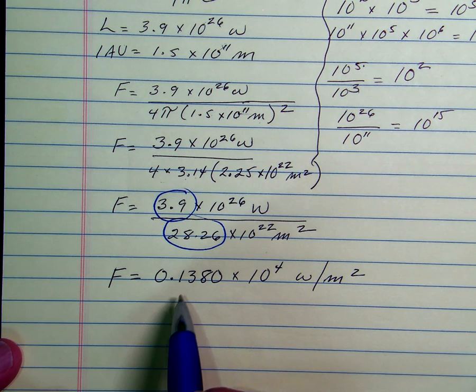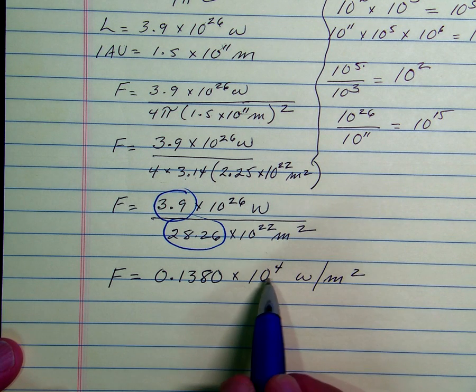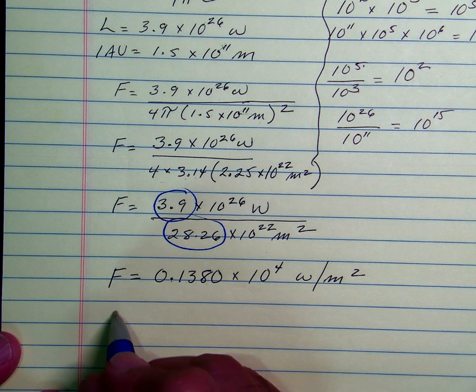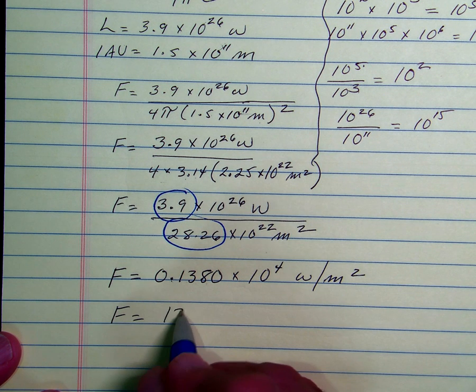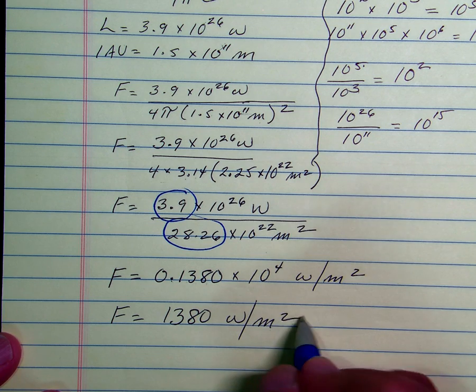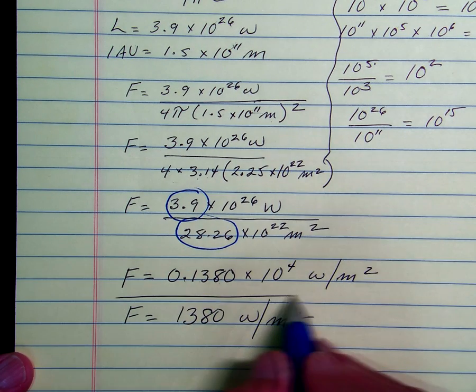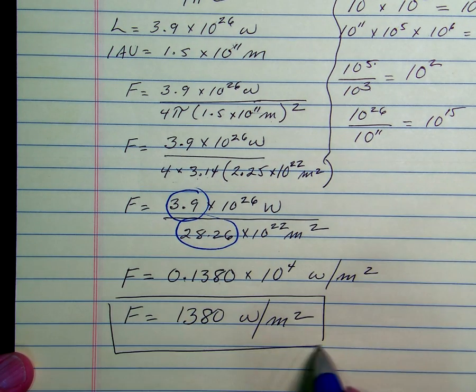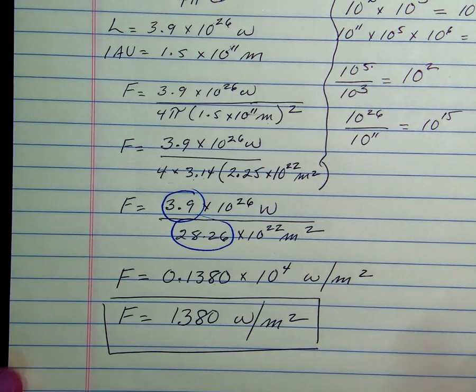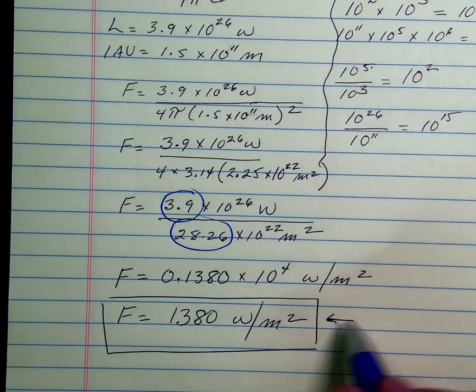Now 1380 times 10 to the 4th, we can get rid of the exponent by moving the decimal 1, 2, 3, 4 places. So the flux is equal to 1380 watts per square meter for the Earth. That's our answer. It's just as simple as that. Not a very big deal. Nice and clean and neat. By the way, this is called the solar constant.